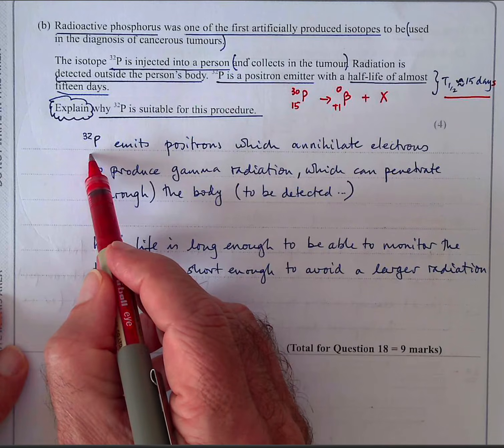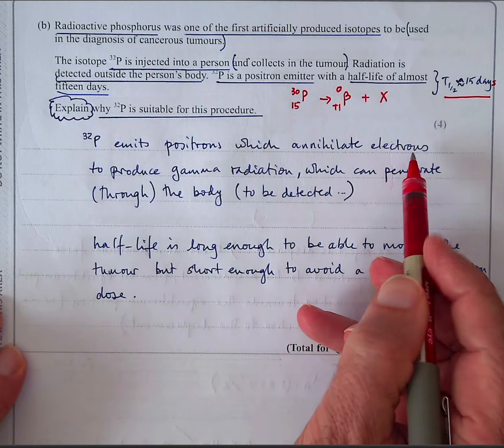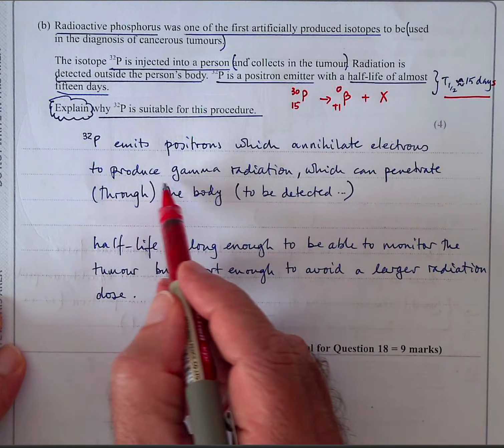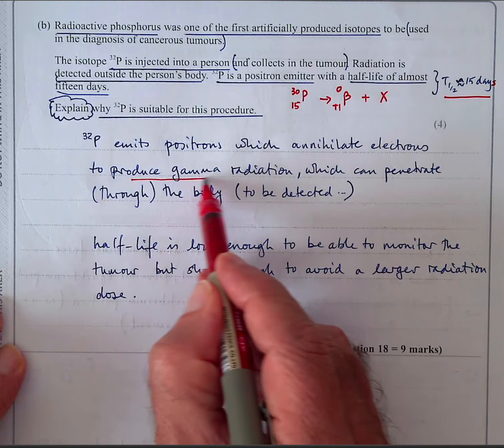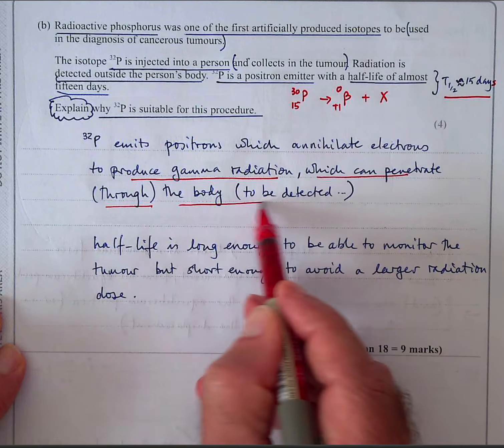So P32, because it emits positrons, which will annihilate nearby electrons. They will automatically annihilate electrons in their path. Each time that happens, they will produce gamma radiation, which can then penetrate through the body to be detected.